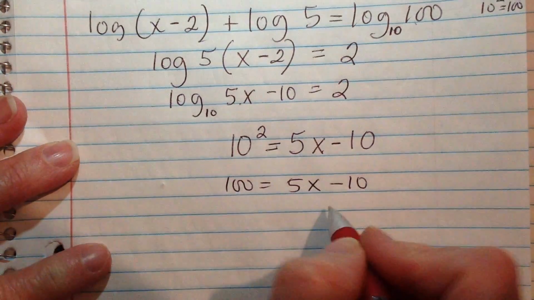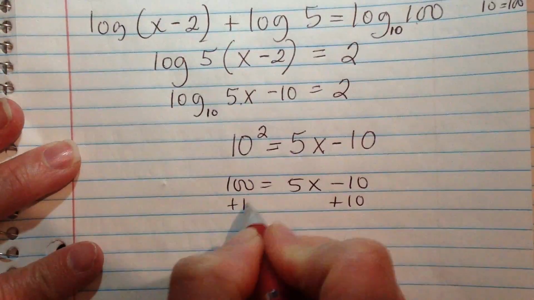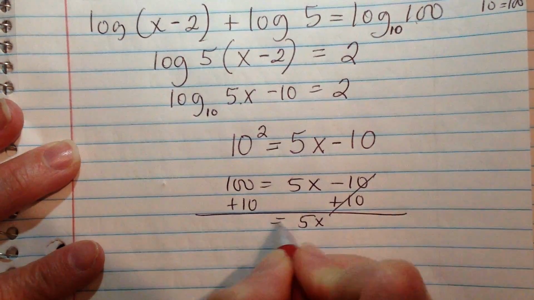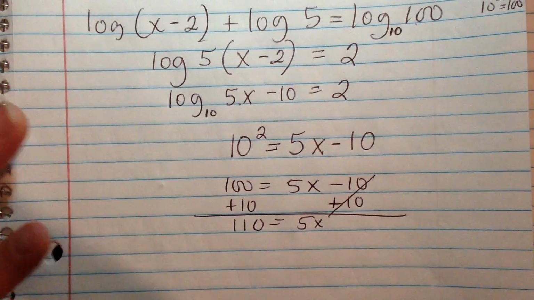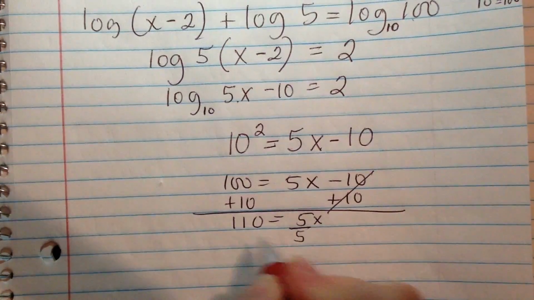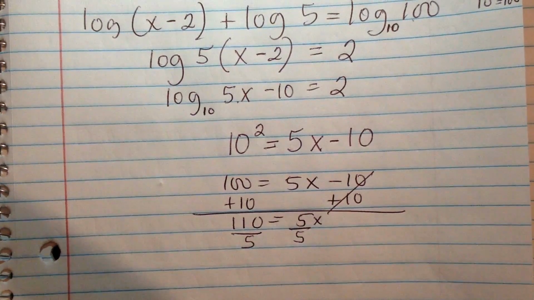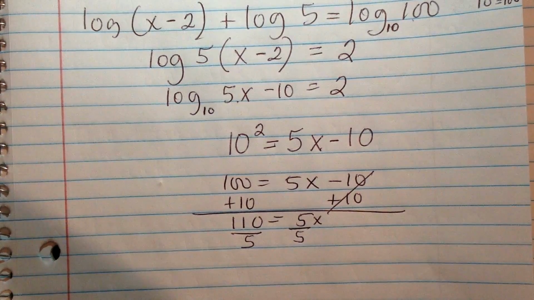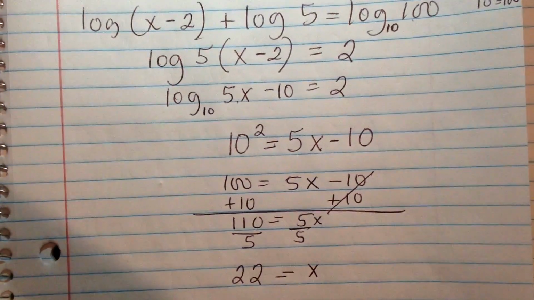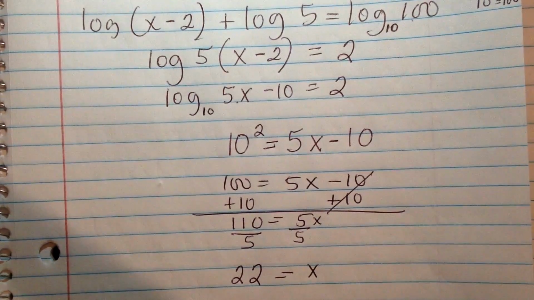Continue solving for x. Let's add 10 to both sides. The 10's cancel here. I have 5x equals 110. Next, solve for x. Divide both sides by 5. So if you punch in your calculator 110 divided by 5, you end up with x equals 22.